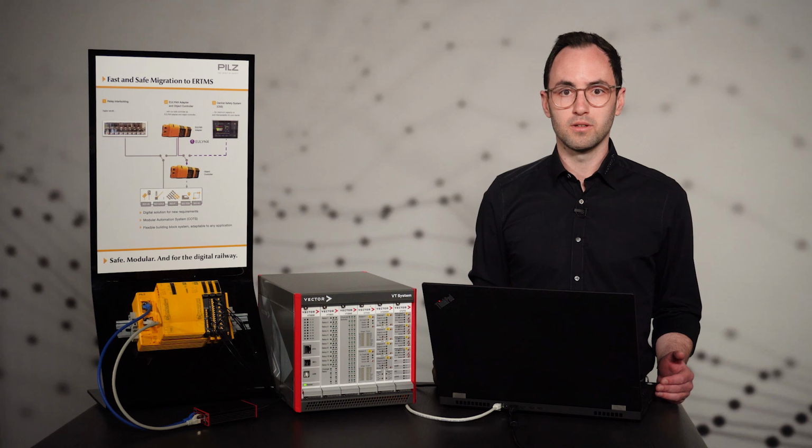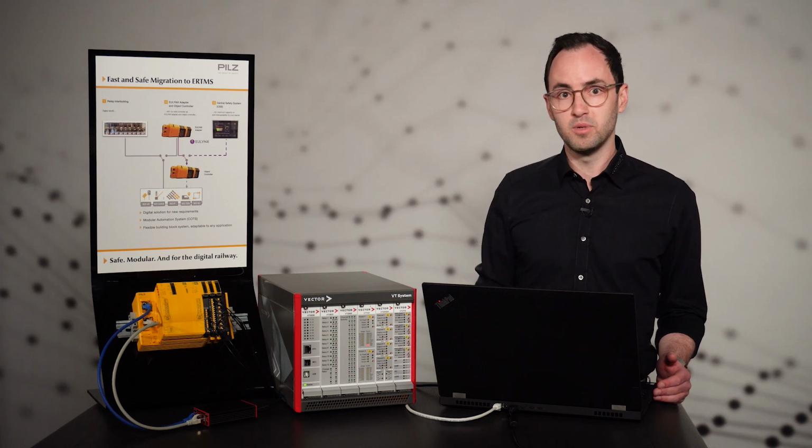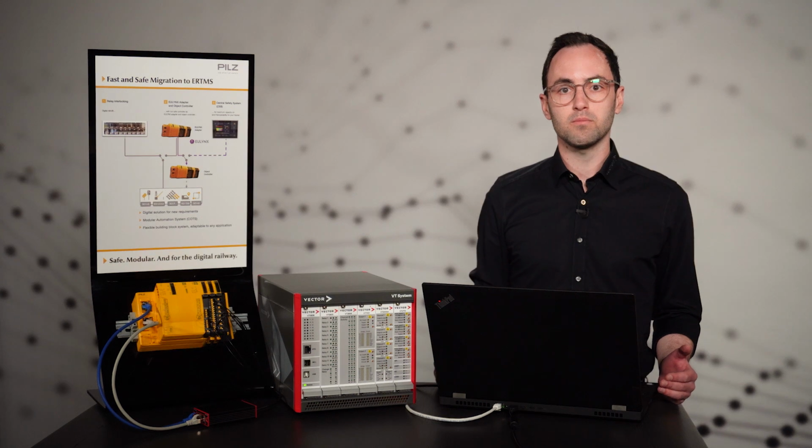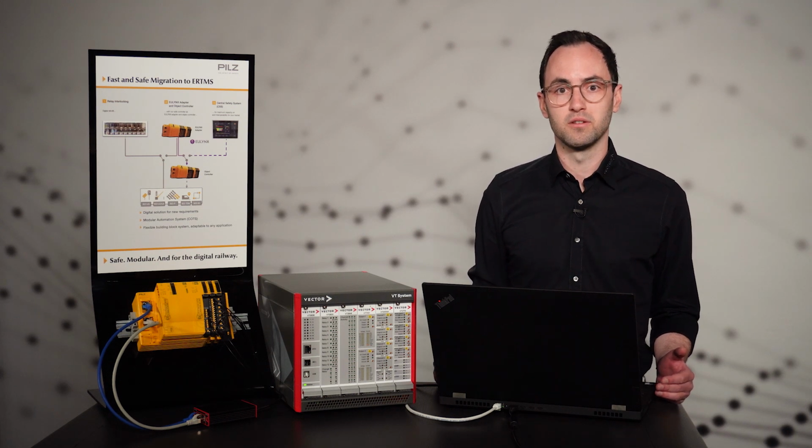The object controller that I have here with me, the PSS rail by the company PILS, uses the protocol SCI based on ULinks to communicate with the interlocking and digital communication to exchange information with the point motor.